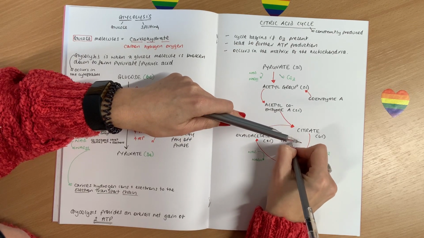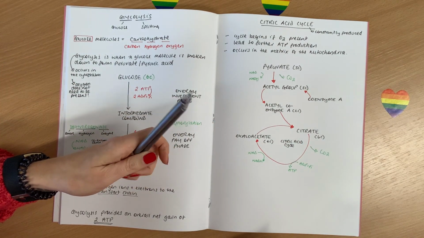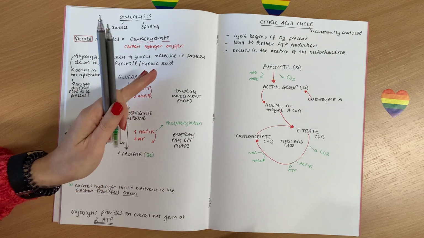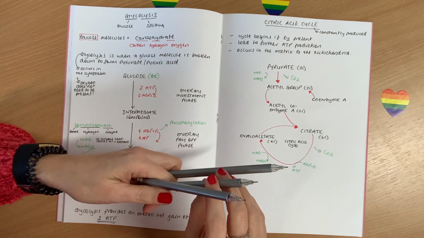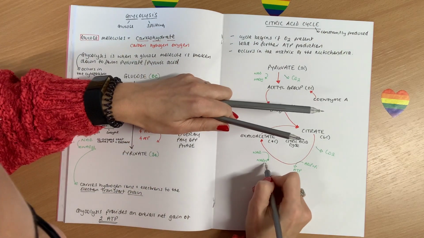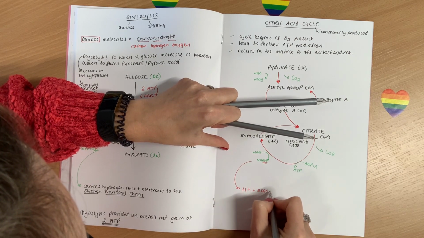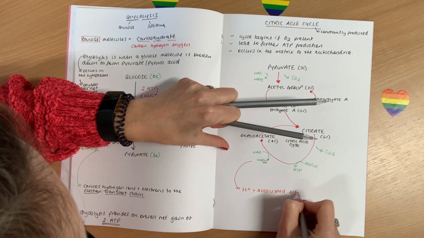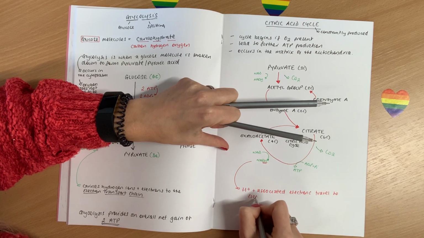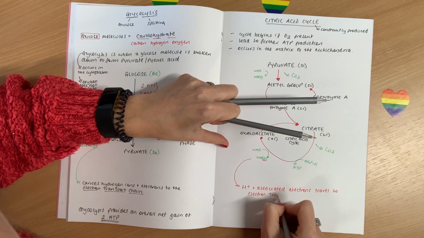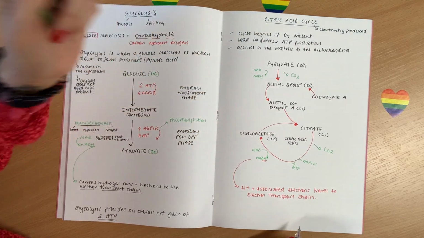So citric acid cycle. Okay, so first stage, glycolysis, second stage, citric acid cycle, and now we're going to tie up where all of these hydrogen ions and associated electrons travel to: the electron transport chain, our final part of our journey.